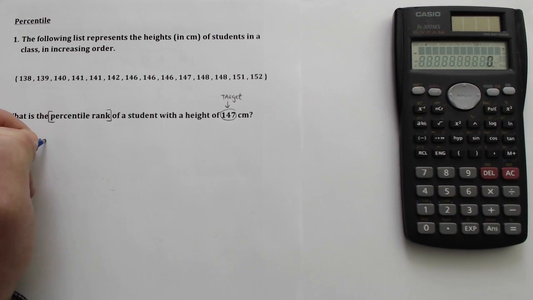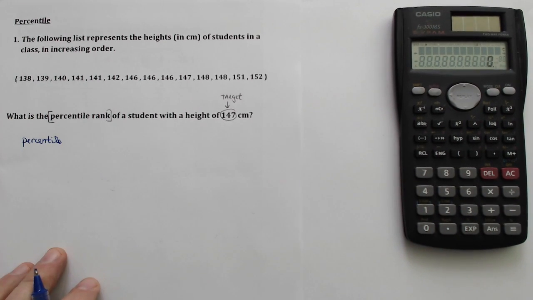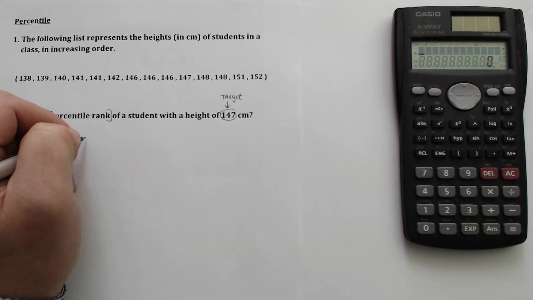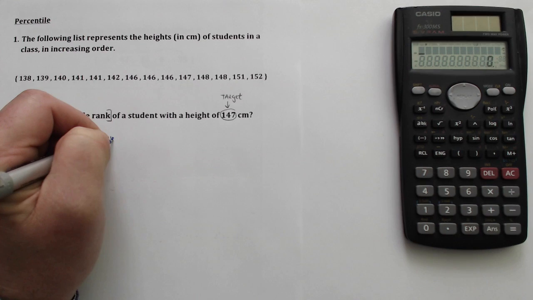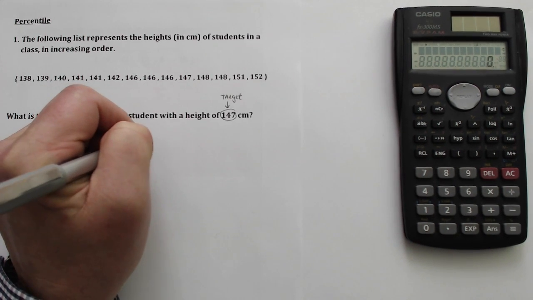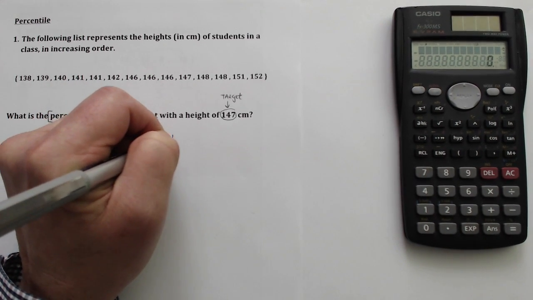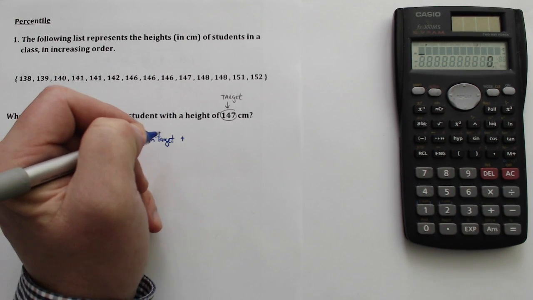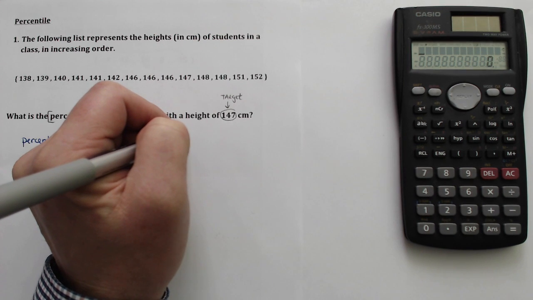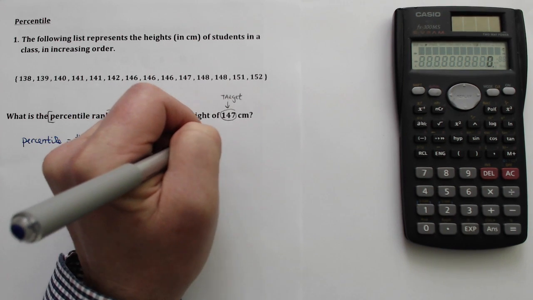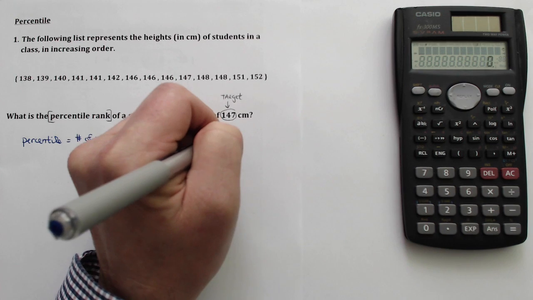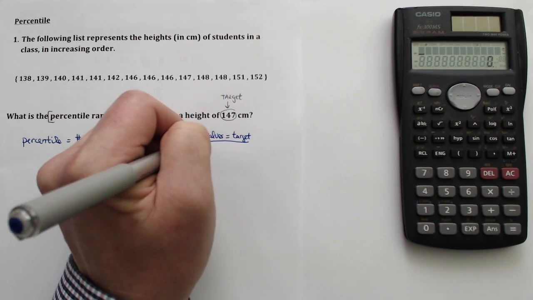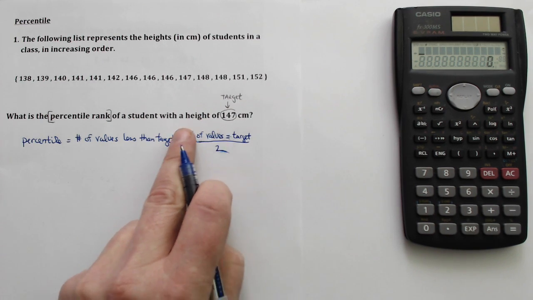The percentile, in order to calculate it, is really just based on knowing 3 numbers. The percentile will always be equal to the same thing. It's going to be the number of values less than the target number. And then to that, we're going to add 1/2 the number of values equal to the target, so the number of values equal to the target divided by 2.